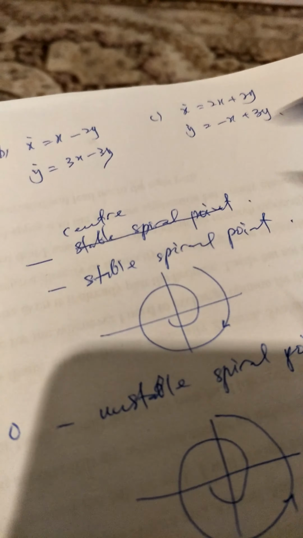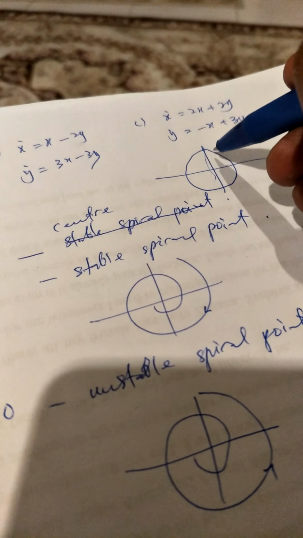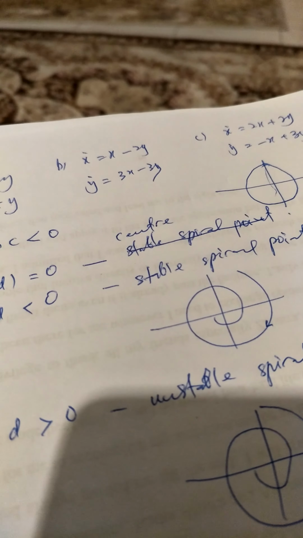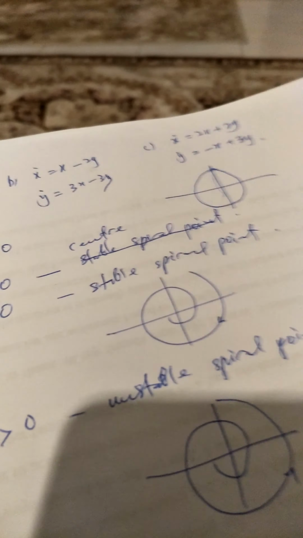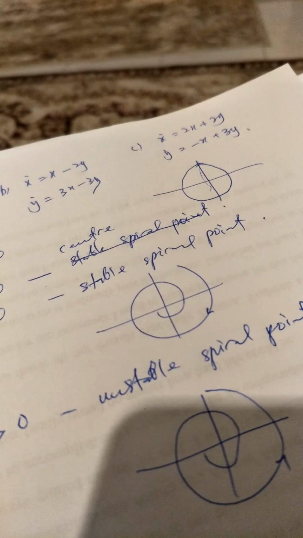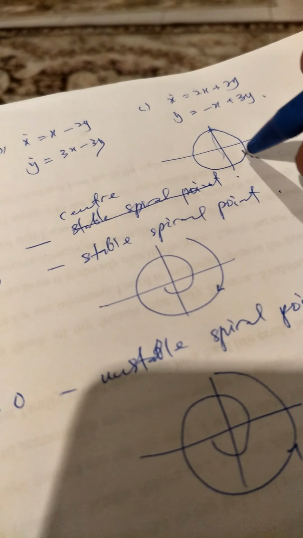For A, you have a family of circles. The direction depends on c. If c is negative, it goes counterclockwise, I think. Where's my notes? If c is negative, so it's clockwise, so it goes that way.